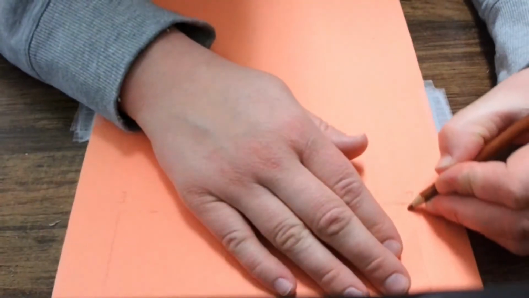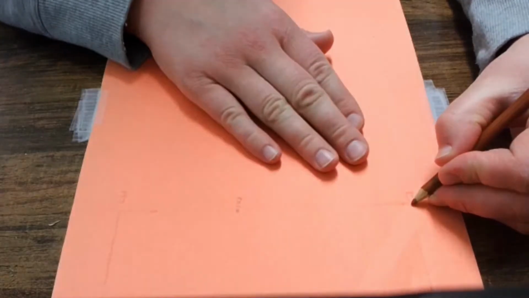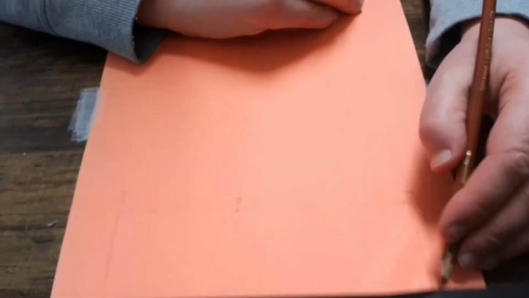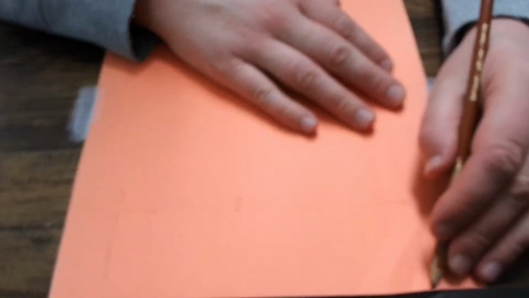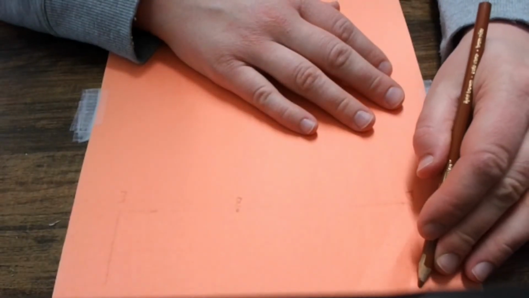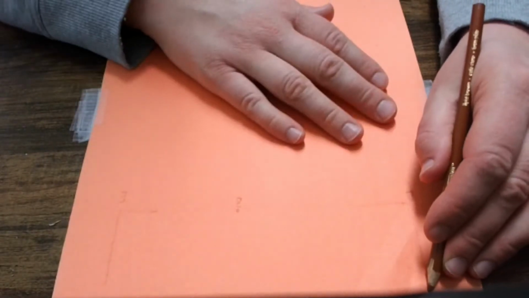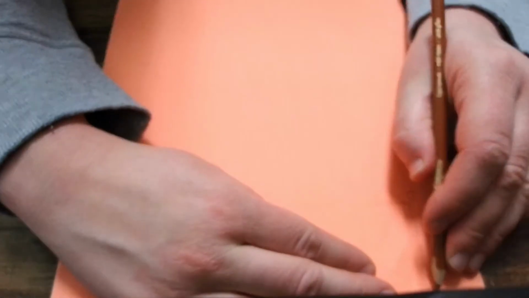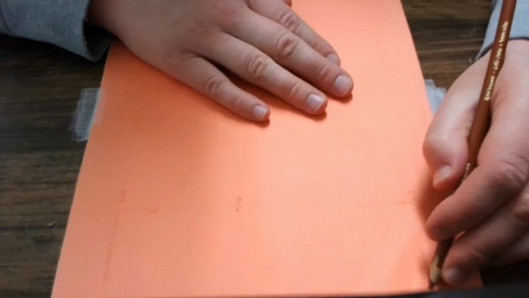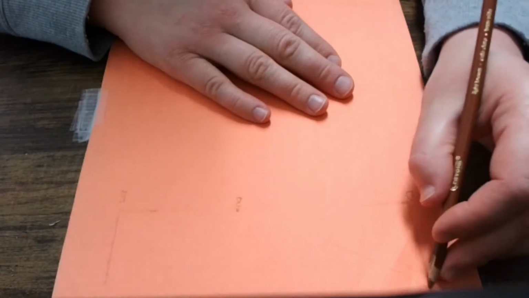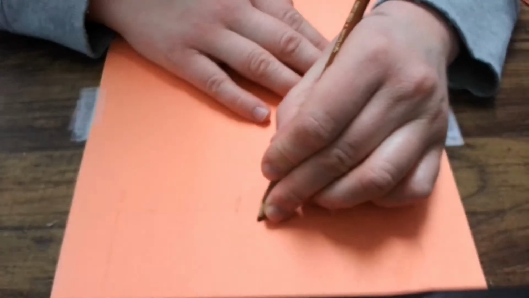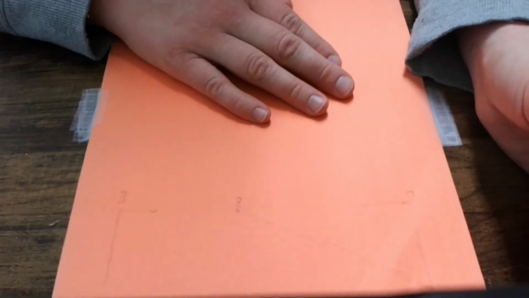Not only am I supposed to be seeing mentally if this is going to create a more gradual slope, like to actually reach the point. There we go.